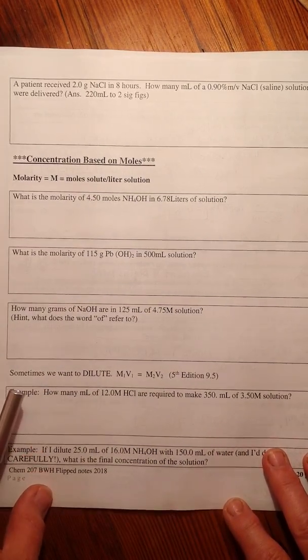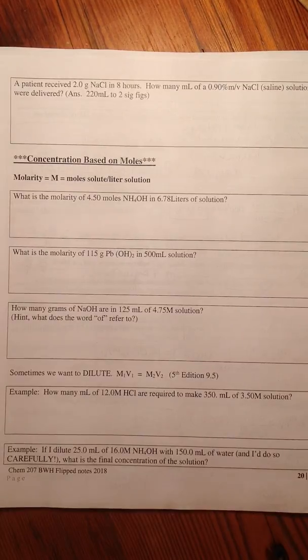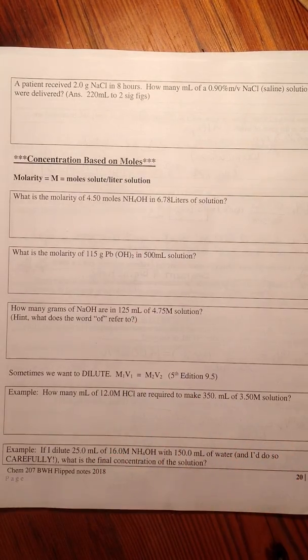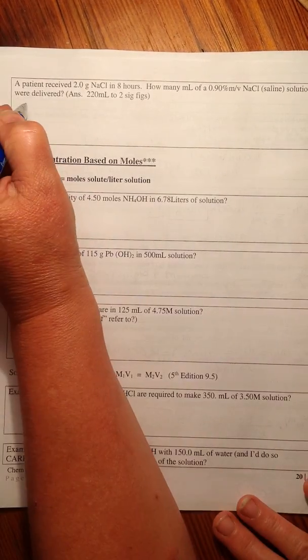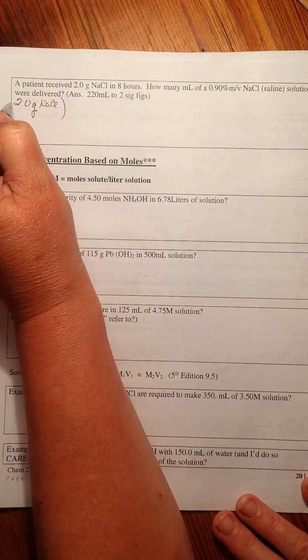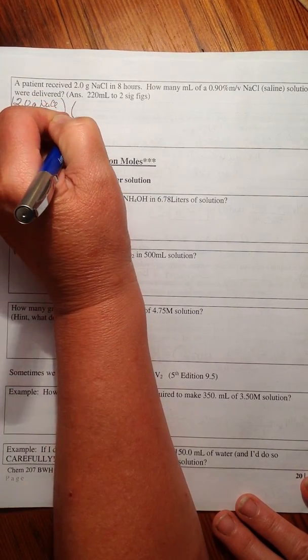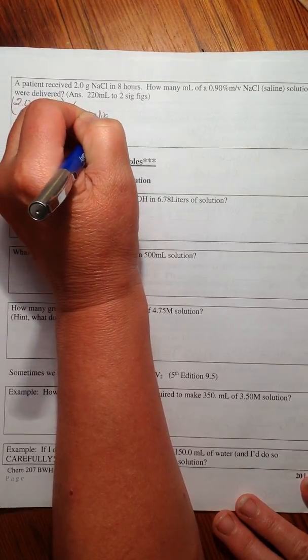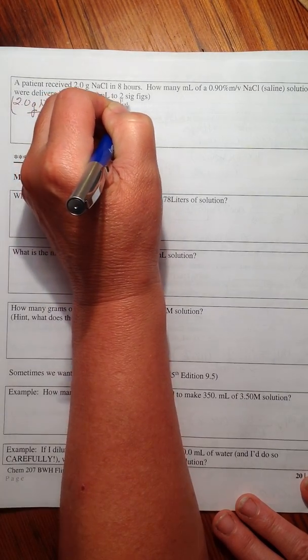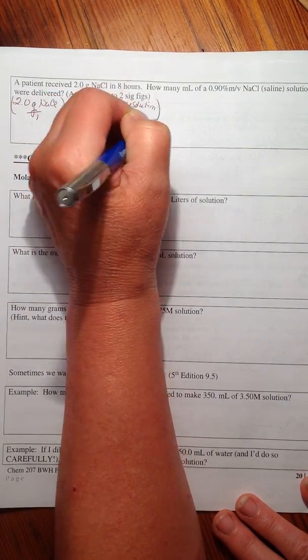On the next page, we have this problem. A patient received 2.0 grams of sodium chloride in 8 hours. How many milliliters of physiological saline were delivered? 2.0 grams NaCl, 0.90 grams NaCl per 100 milliliters of saline solution.